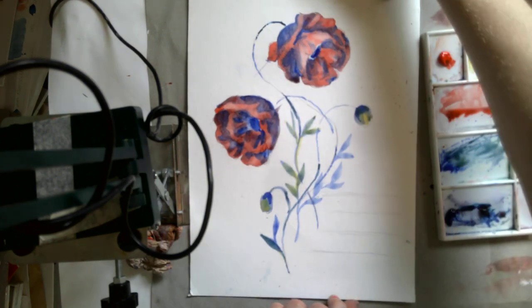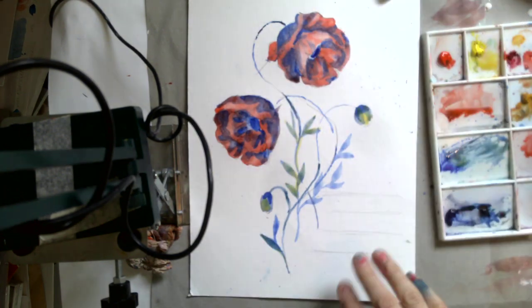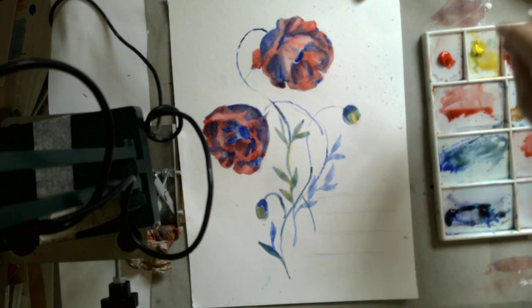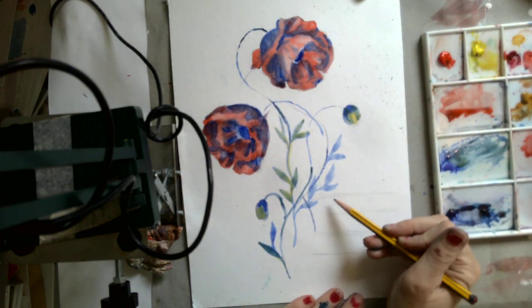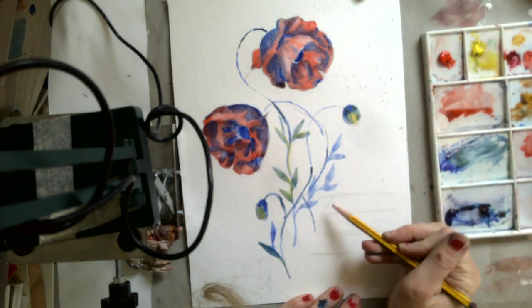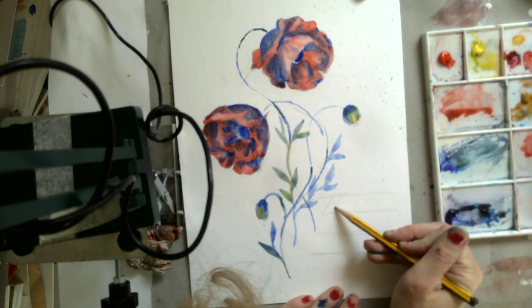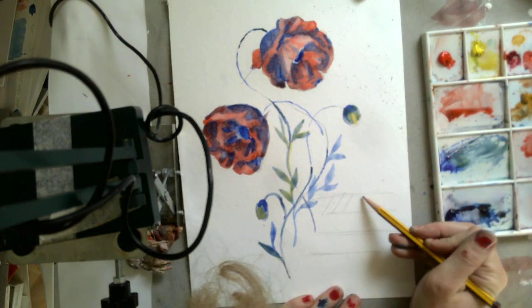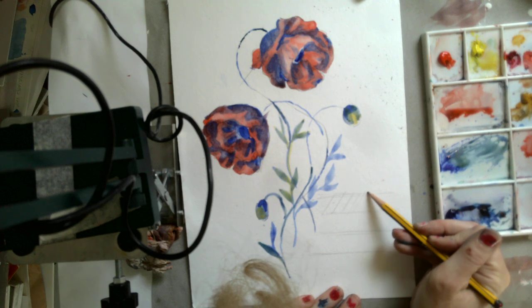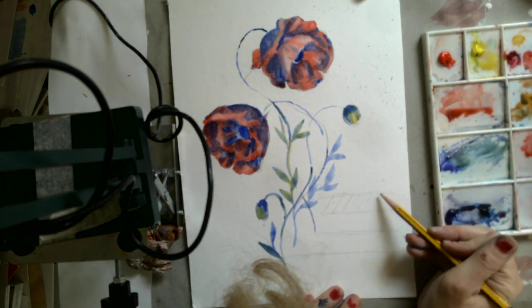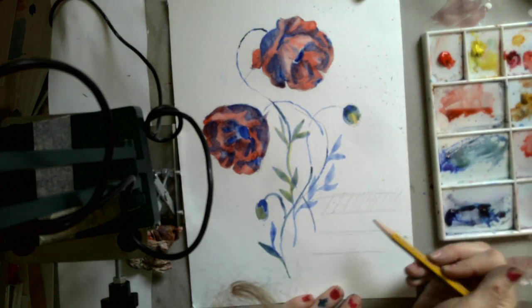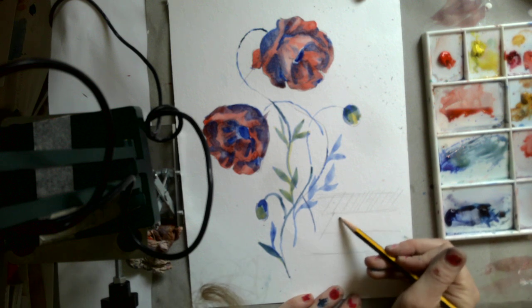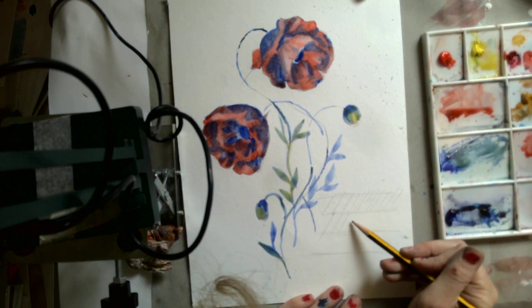As I wait for this area to dry, I'll move into writing. And I found the easiest way to do this is, instead of trying to do each letter first, just try to create lines that are angling the same way. So about the same amount of lines as what you're about to write. I'm going to write common field poppy, so field.